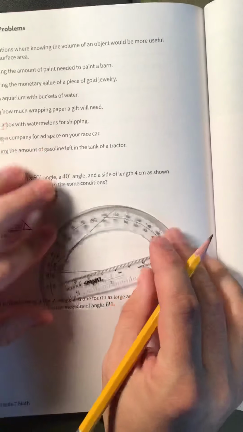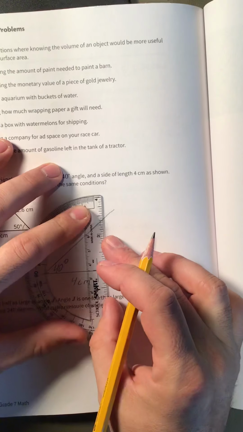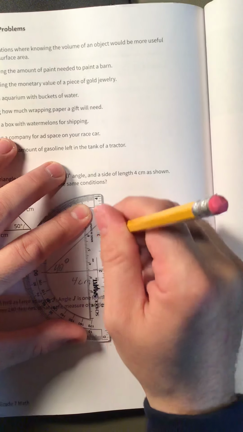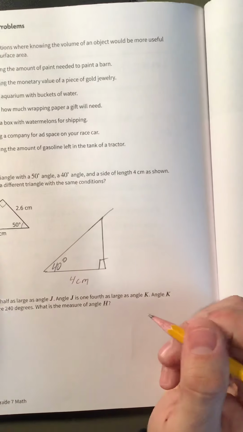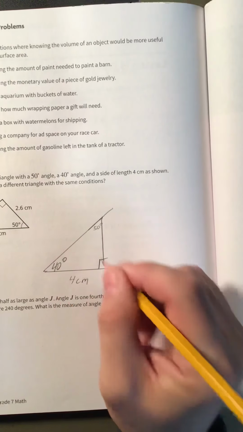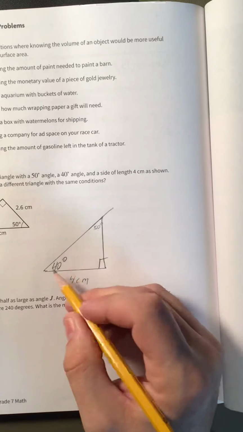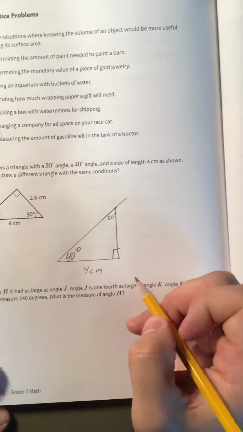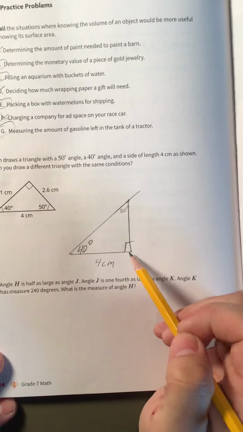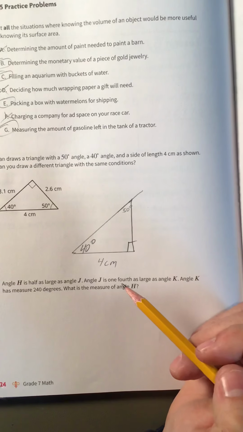Let's make a perfect 90 this way. Make a little note that that's 90 degrees. That means this would have to be 50 because they have to all add up to 180. These two would be complementary, however you'd like to look at that. So I do have a 50 and a 40 and a side length of 4. Is that the same or different than the first one?